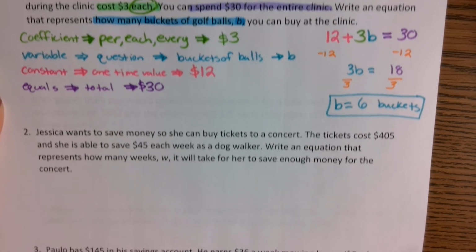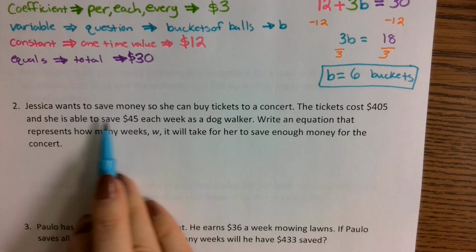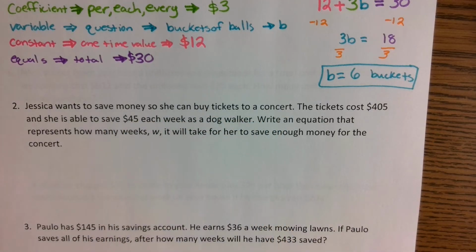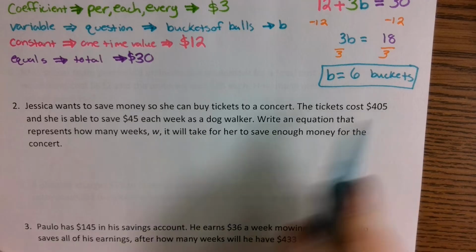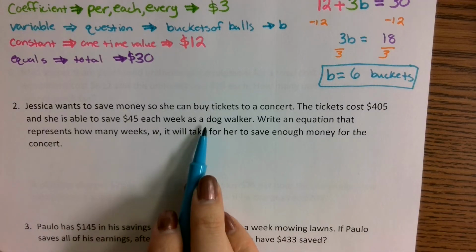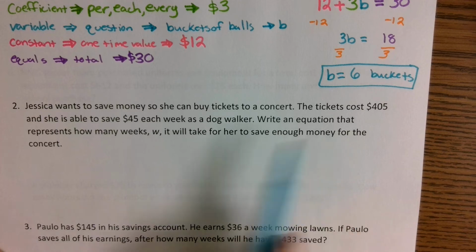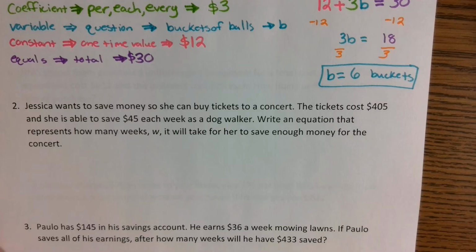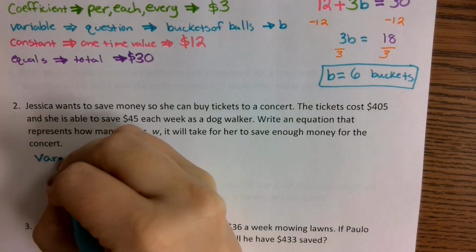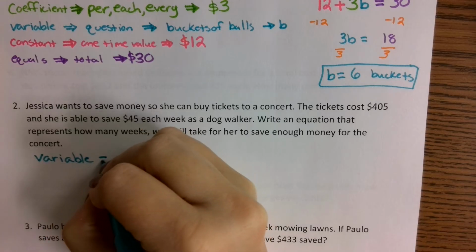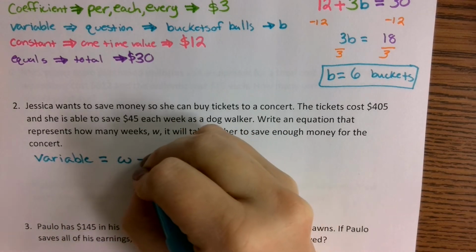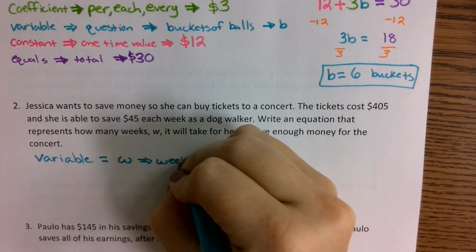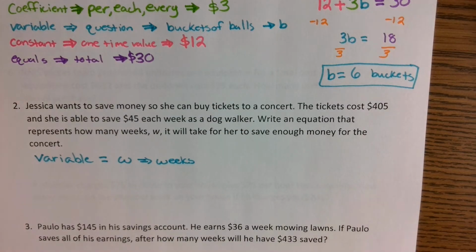Okay? So let's take a look at problem number 2. Jessica wants to save money so she can buy tickets to go to a concert. The tickets cost $405, and she's able to save $45 each week as a dog walker. We're going to write an equation that represents how many weeks it will take for her to save enough money for the concert. Okay? So we want to know right now how many weeks, W, that's my variable. My variable is going to be W, which is representing the weeks.